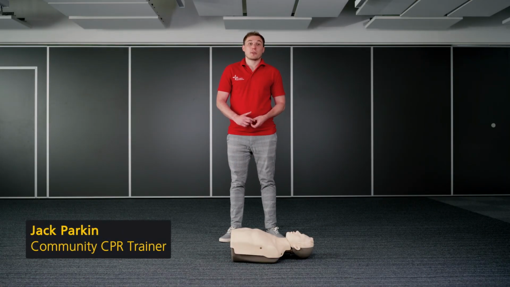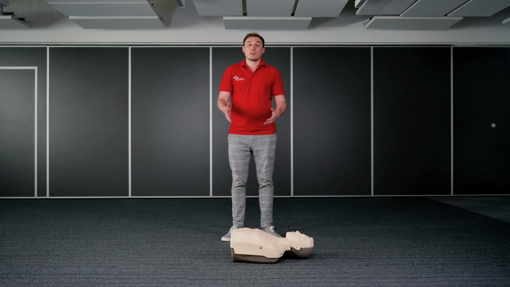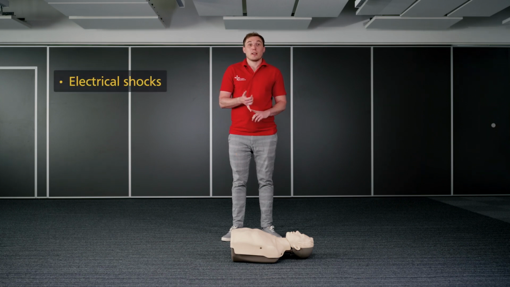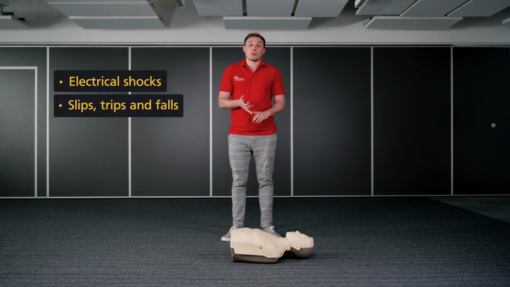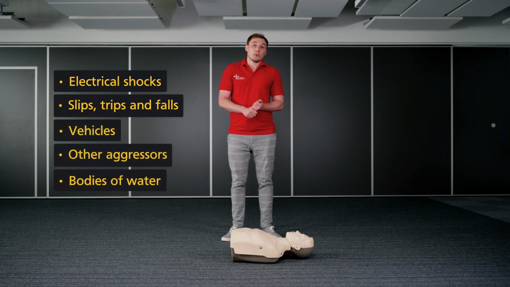Today I'm going to be demonstrating effective compressions and the safe use of an AED to support someone that's in cardiac arrest. Before I engage with the casualty, I'm going to be looking out for any dangers in order to keep myself safe in this situation. The sort of dangers I may come across could be things like electrical shocks, slips, trips and falls, vehicles, other aggressors or bodies of water.